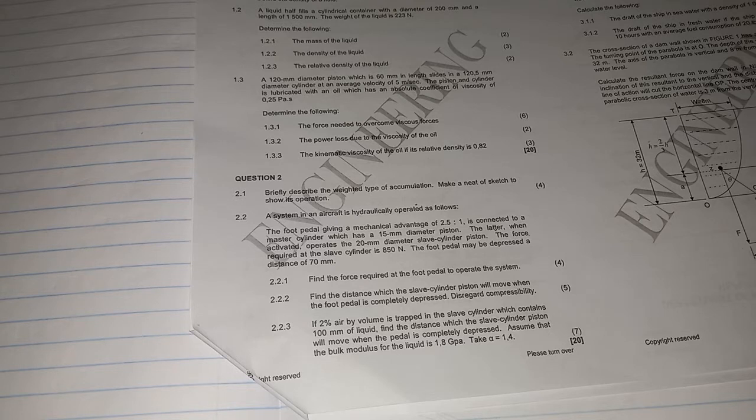So here we have a system in an aircraft. They say it's hydraulically operated as follows. We have a foot pedal that gives a mechanical advantage of 2.5:1, connected to the master cylinder, which has a 15 mm diameter piston.